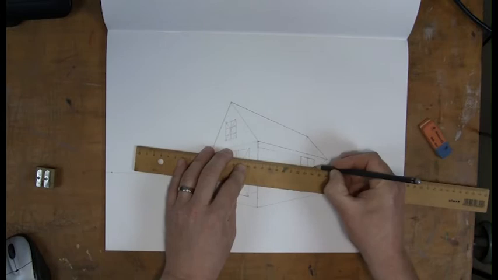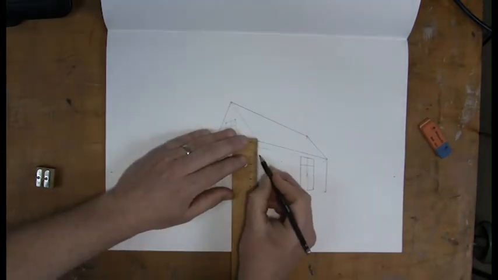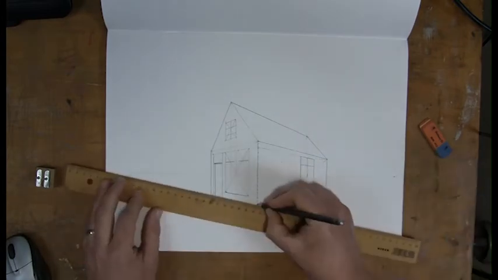Now on the side I'm putting a window that is at least the same height as the window on the front of the house.